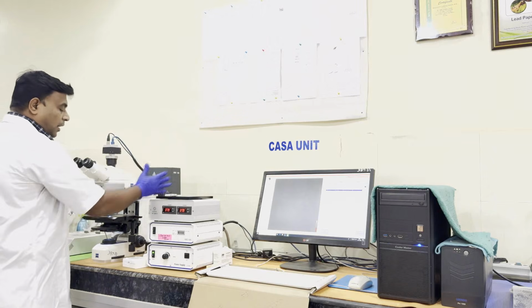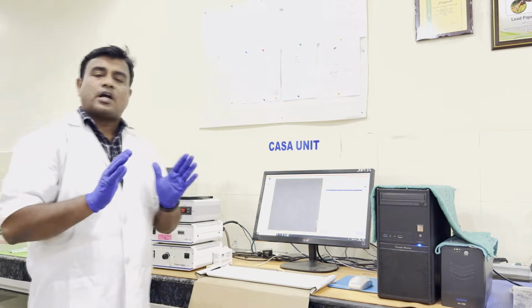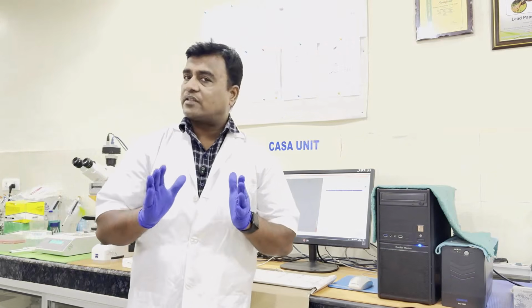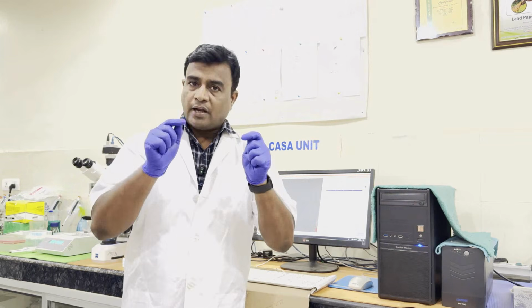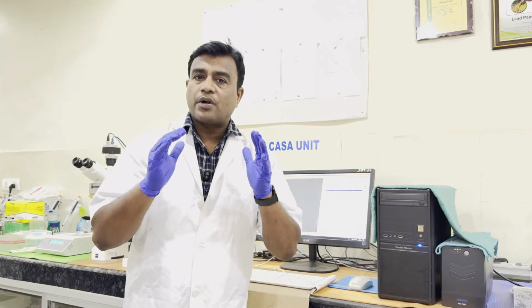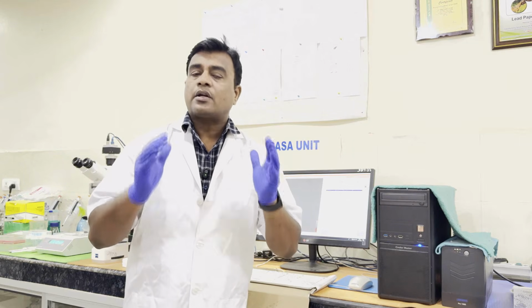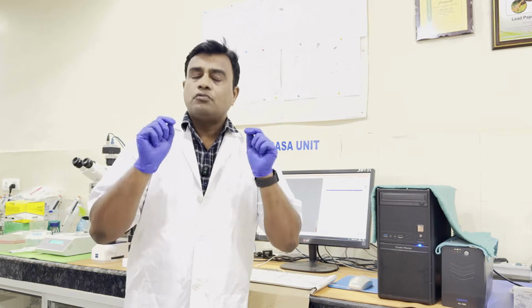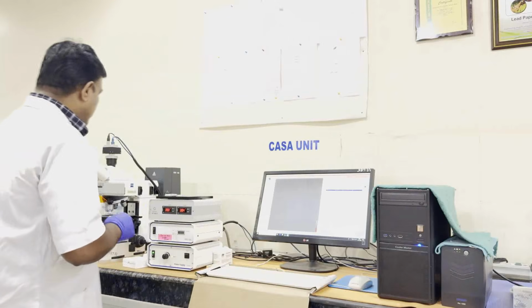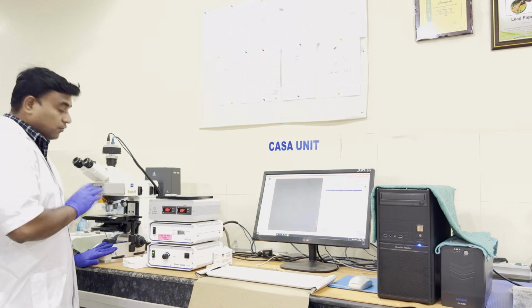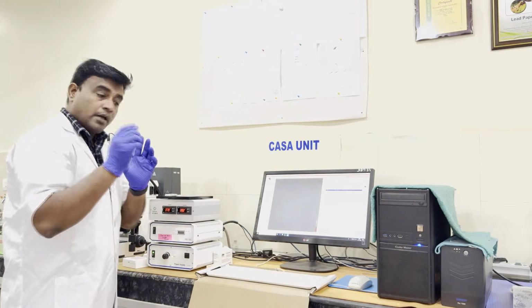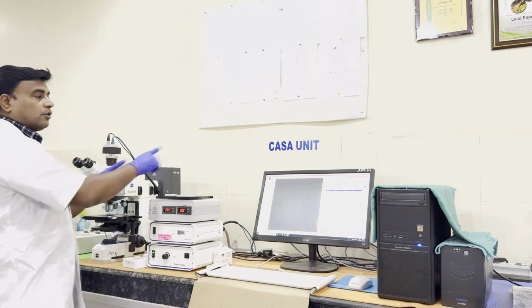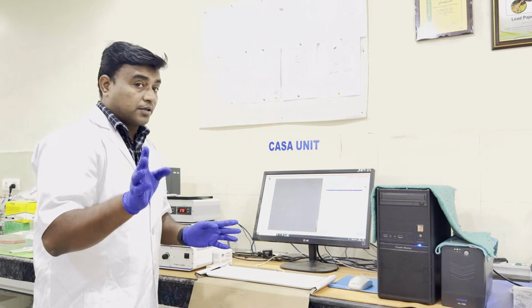Here is the total microscope setup. Usually this mini tube CASA is modified for a 20x objective and a negative phase contrast with a blue filter. And again, I am saying this varies from person to person, lab to lab, CASA to CASA, because every CASA works on a common principle but their operations are different. So here a negative phase contrast is there with a blue filter. We just load the semen in the slide and then load the slide here to go on for measurement. That is my part 3 of the lecture.